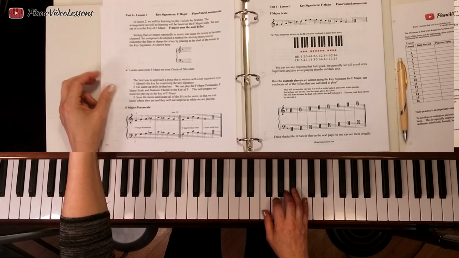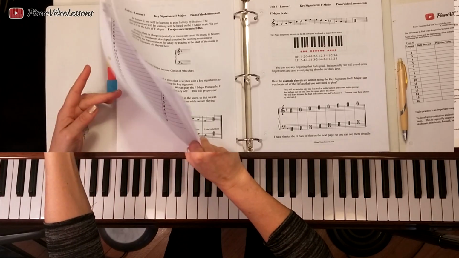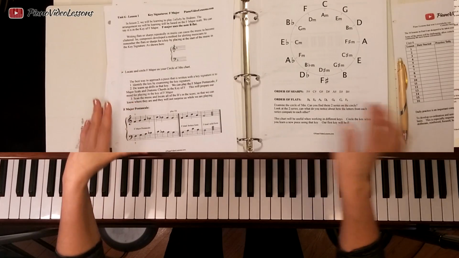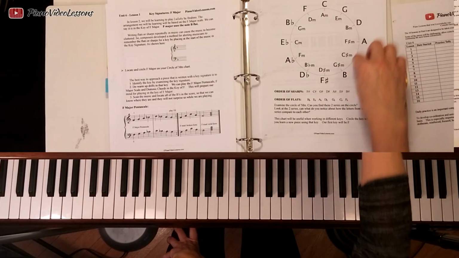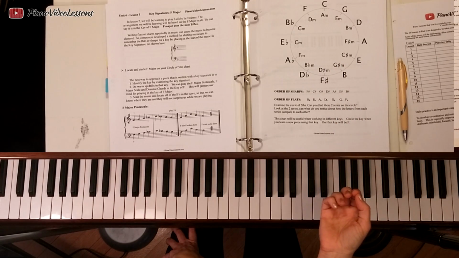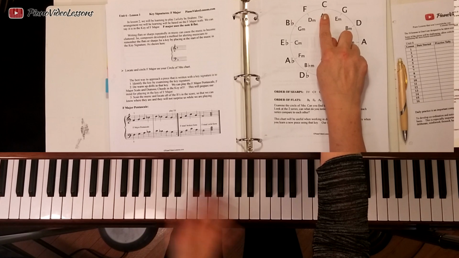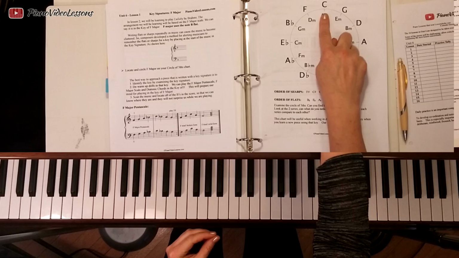But now what we're also going to do is we're going to refer to our circle of fifths chart, and we're going to see where we can find the F major. So this chart helps us to visualize how many flats or sharps are going to be in a scale. So we've already talked a little bit about C major, and we've agreed that there are no black keys. So at the very top of the chart is a scale with no sharps or flats.